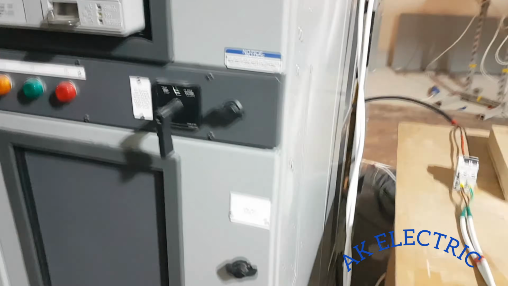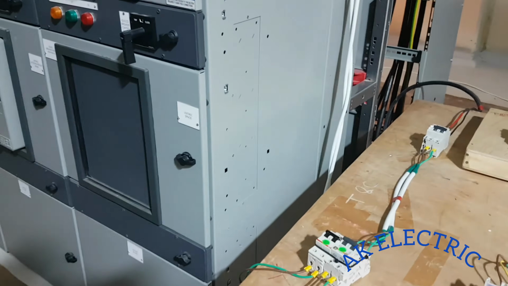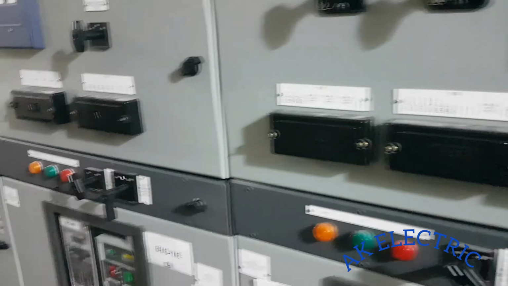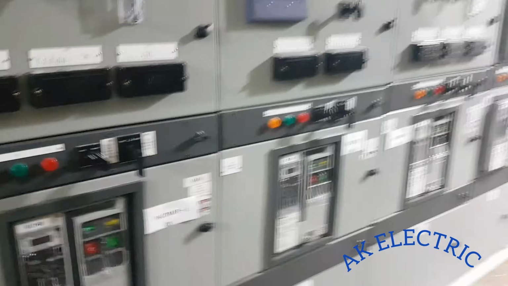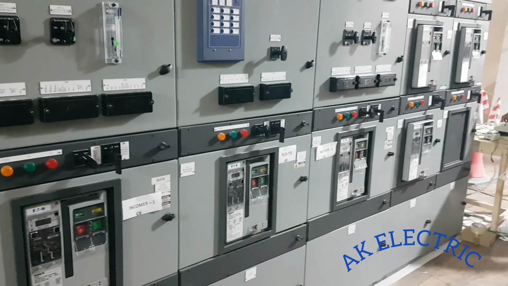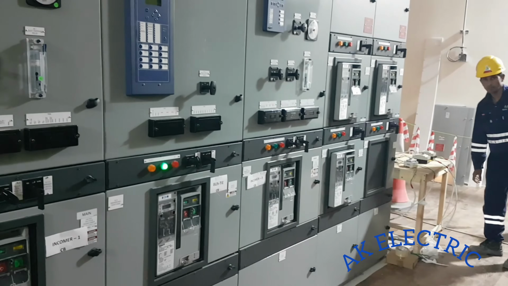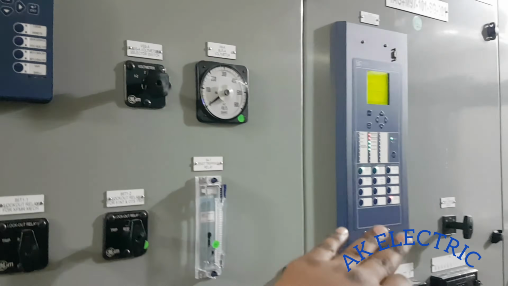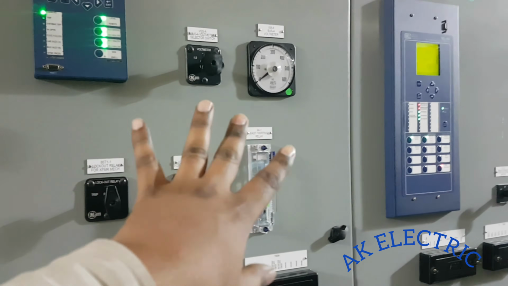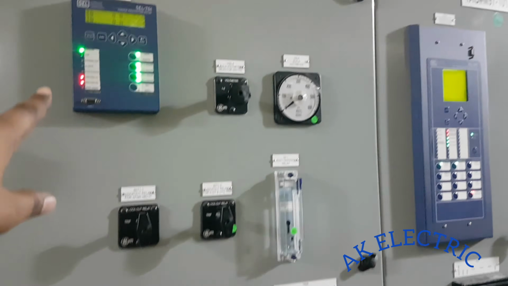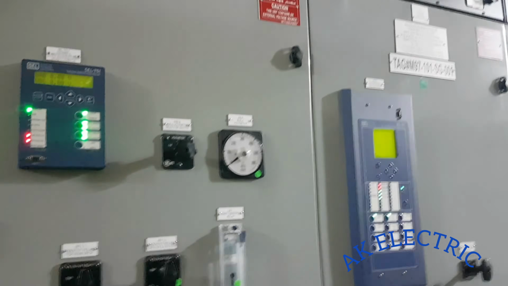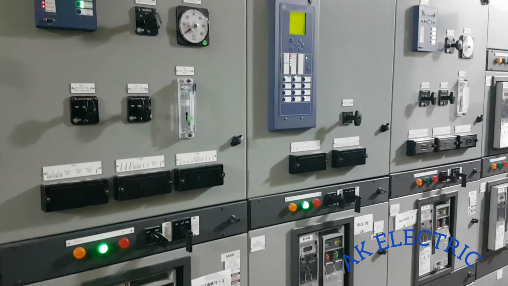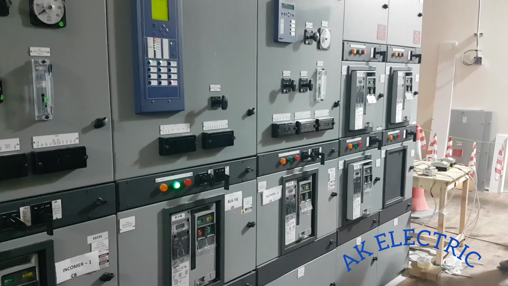Okay, so now we will switch on the DC supply for incomer 1. Here he switches on the DC supply. Now the DC supply came. So this incomer 1 relay and tie relay will be on together, because the DC supply coming to incomer 1 will go to tie also. And incomer 2 DC supply is only for incomer 2, not for tie.